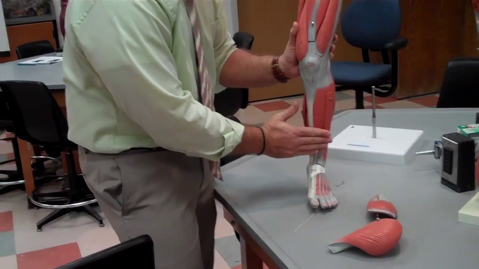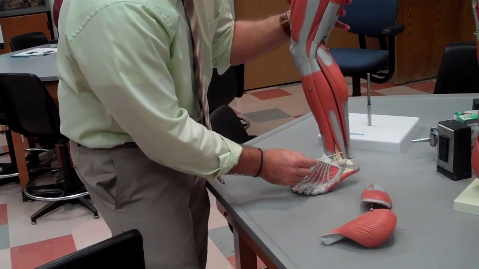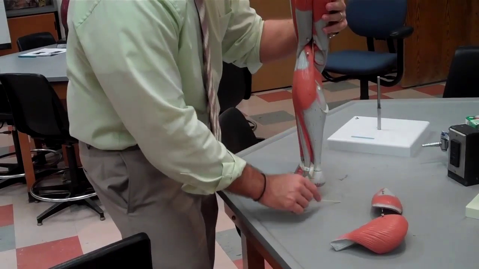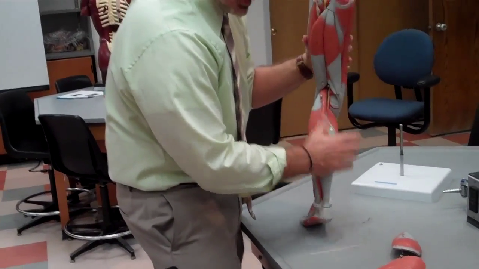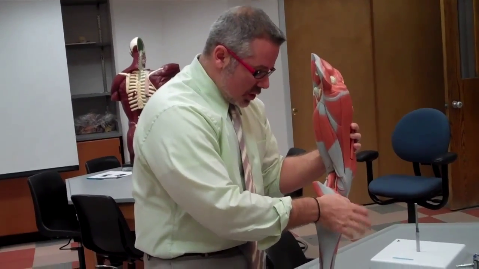So you have an anterior compartment, a lateral compartment, which is peroneus longus and brevis, and a posterior compartment, which is the gastroc, soleus, and plantaris. So that brings a close.